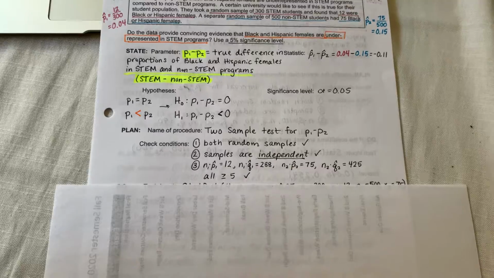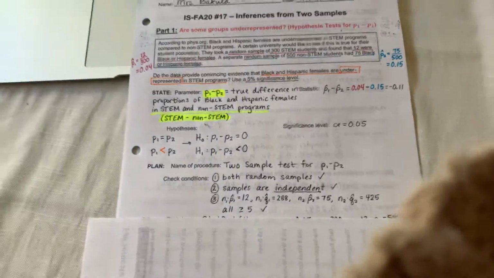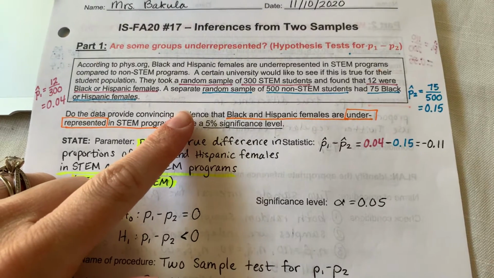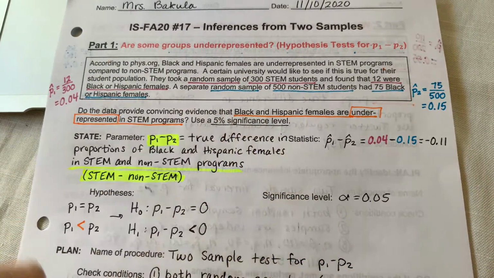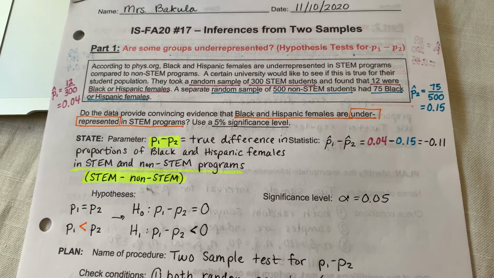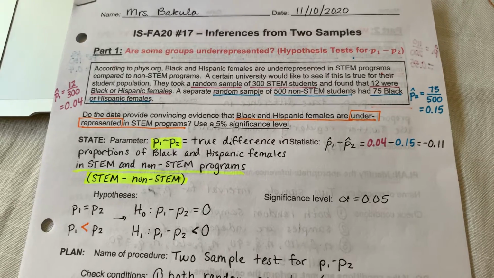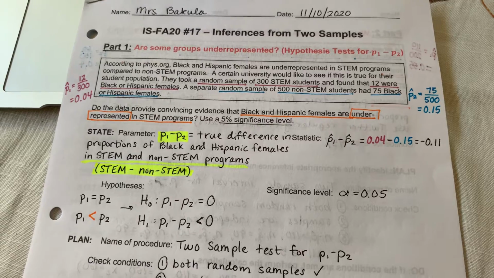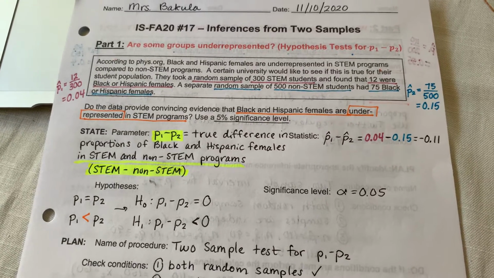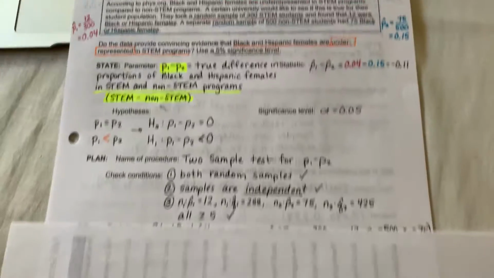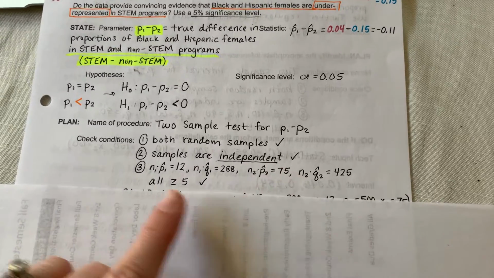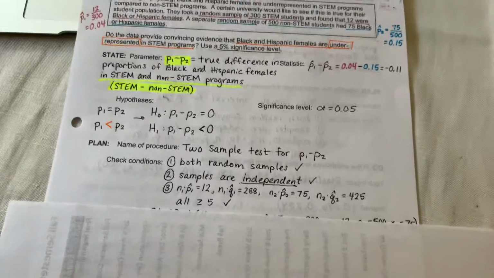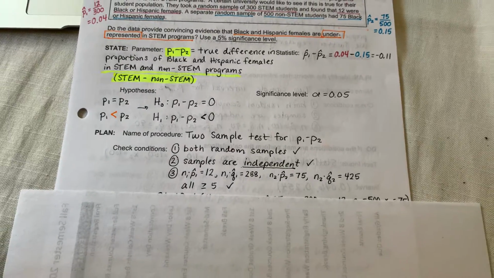So that means that they don't have any connection between each other or to each other. And there is nothing in the problem statement that makes me think that those 300 STEM students are connected to the 500 non-STEM students in any way. And there's a different number between the samples, right? One has 300, one has 500, so they couldn't have a one-to-one connection between each student. So these have to be independent. So that's met. And then I have to check that, and maybe I'll even write in here what I'm checking.